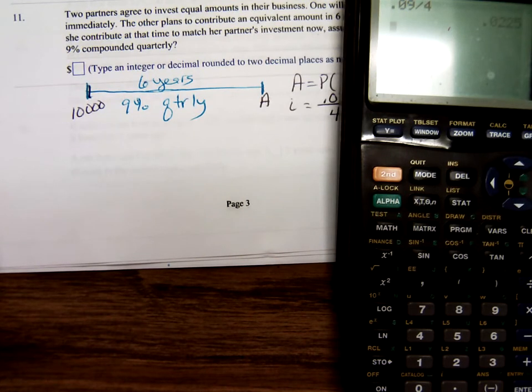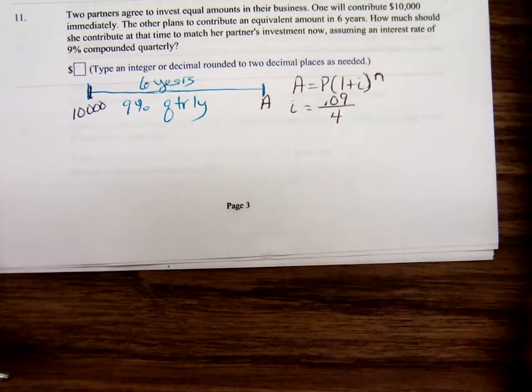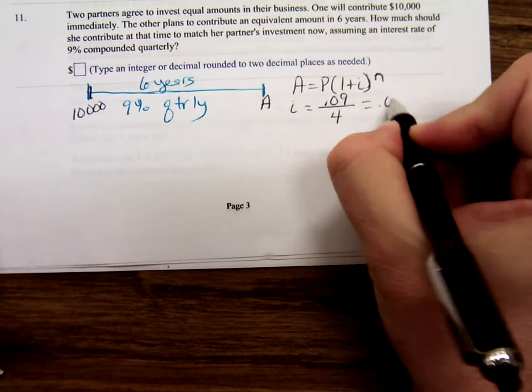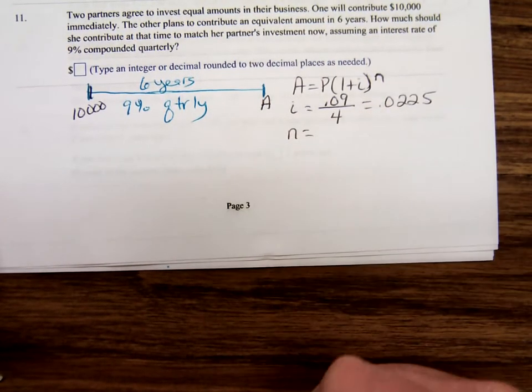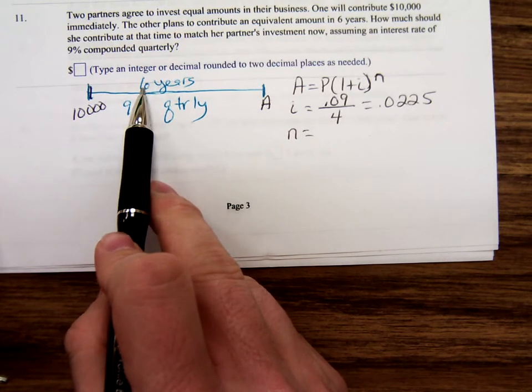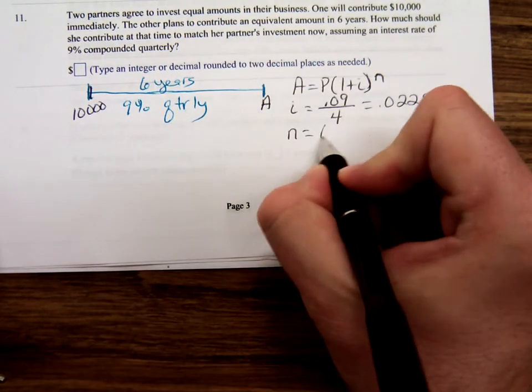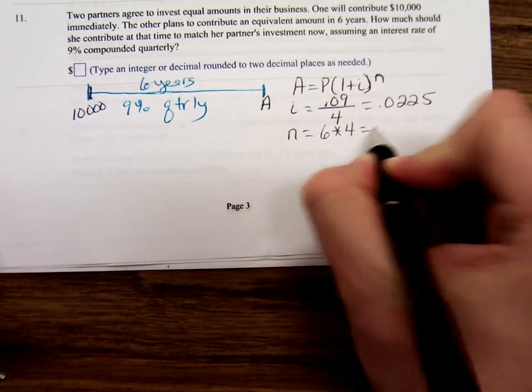Yes, 0.0225. N we normally multiply. 6 years quarterly. Altogether there'll be 24 quarters.